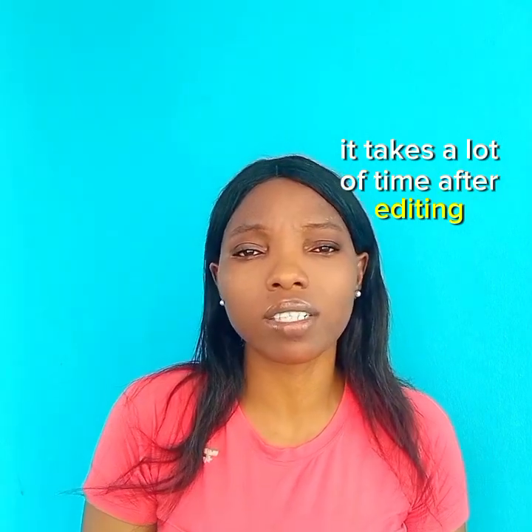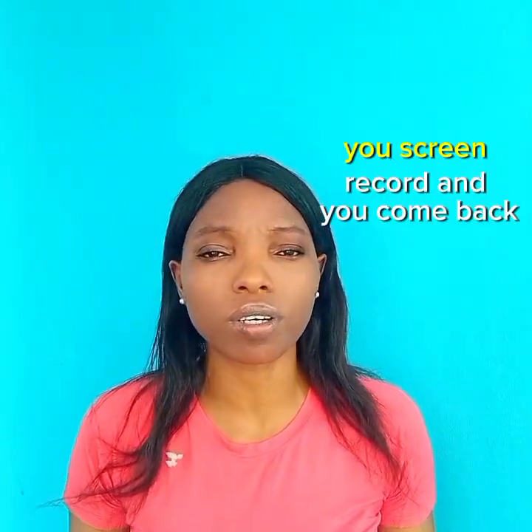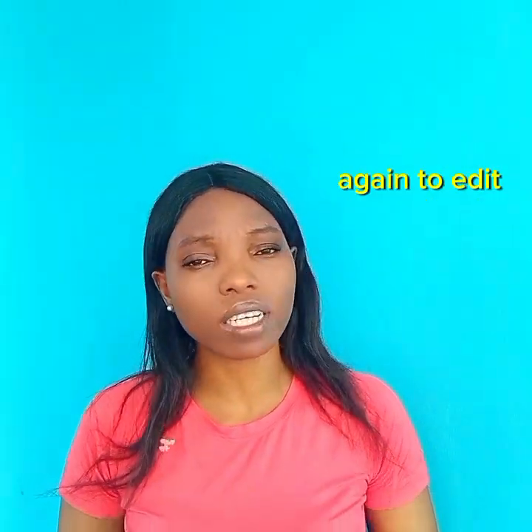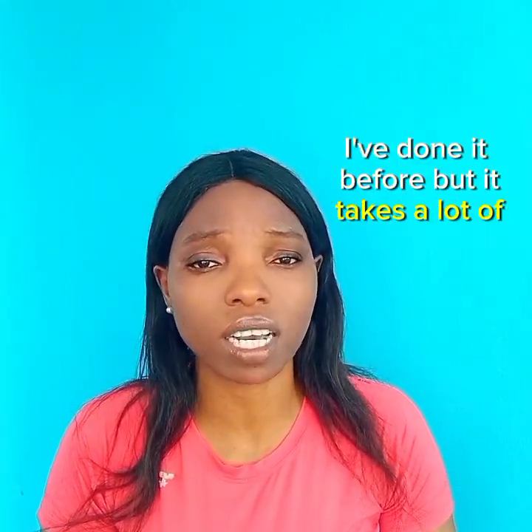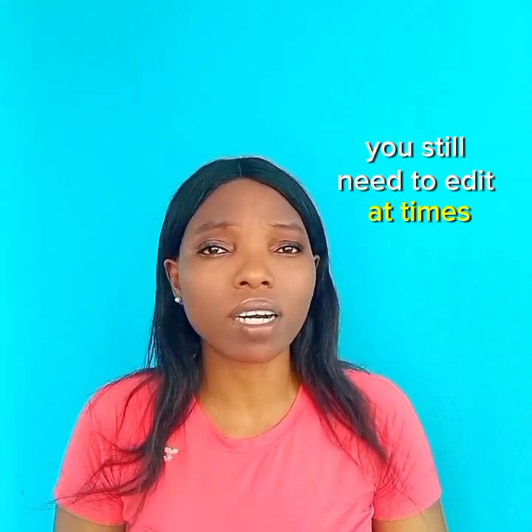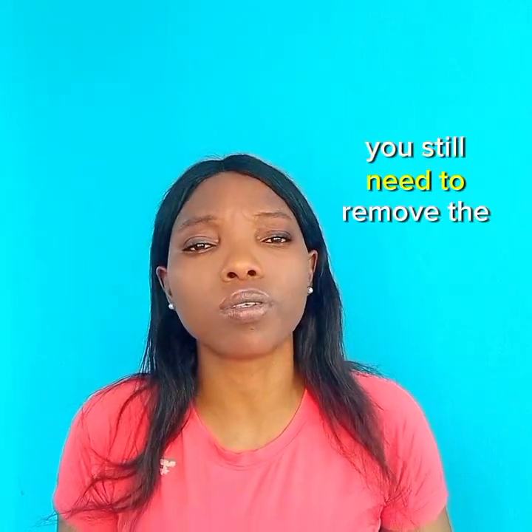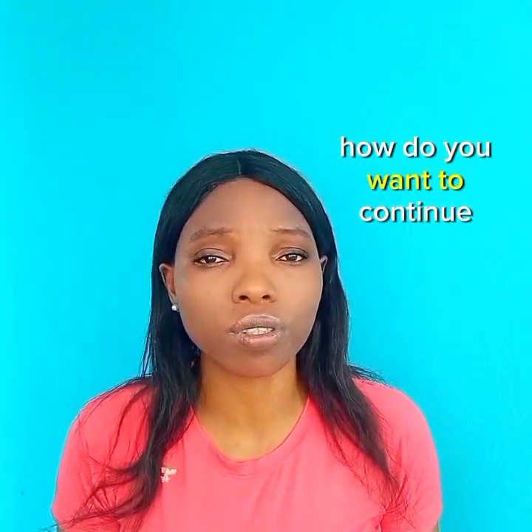And then a lot of people cut corners to use CapCut, for example, but it takes a lot of time. After editing, using all the pro features, you screen record, and you come back again to edit. It takes a lot of time. It's not easy. I've done it before, but it takes a lot of time. You still need to edit. At times, the background noise doesn't go. You still need to remove the background noise. How do you want to continue doing that? It's time consuming. Let me tell you.